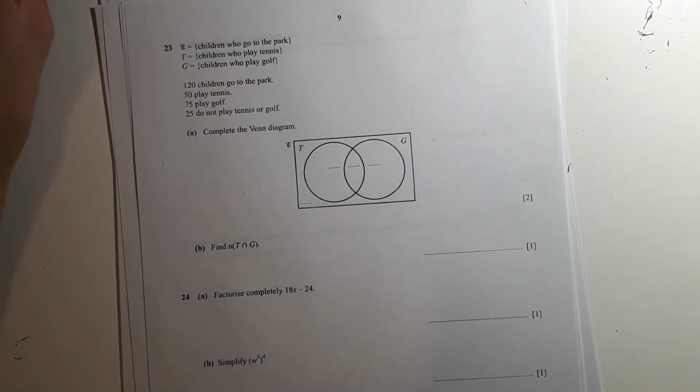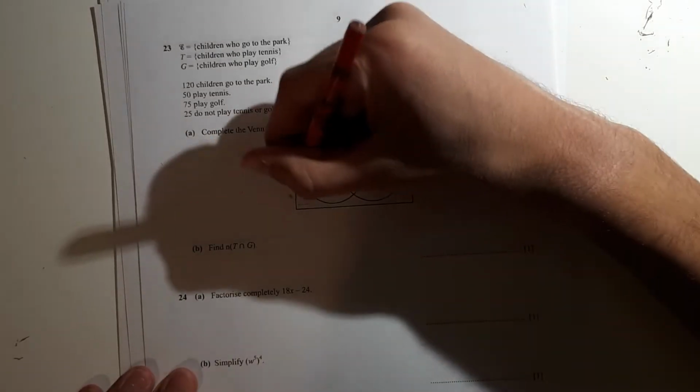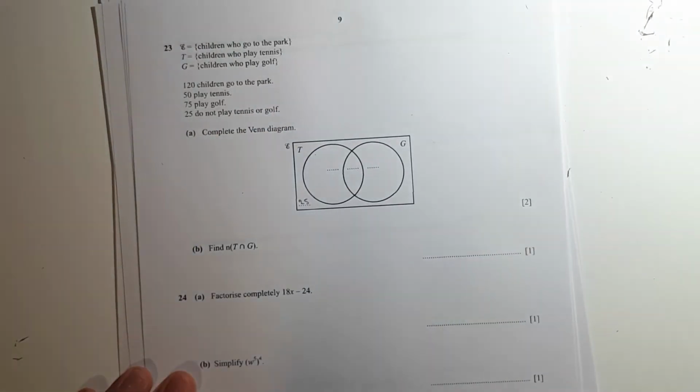Now this 23, it says that E is equal to all the children that went to the park, T is equal to all the children who play tennis, and G is equal to all the children who play golf. Now, 120 children went to the park, 50 play tennis, 75 play golf, and 25 do not play tennis or golf, so they're going to be over here.